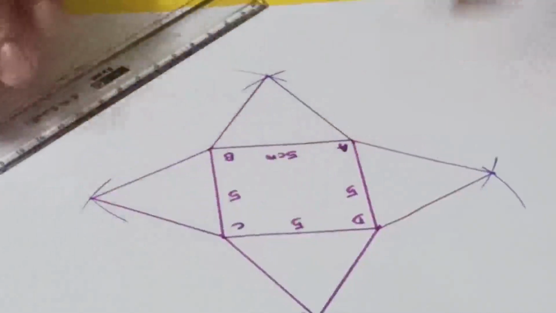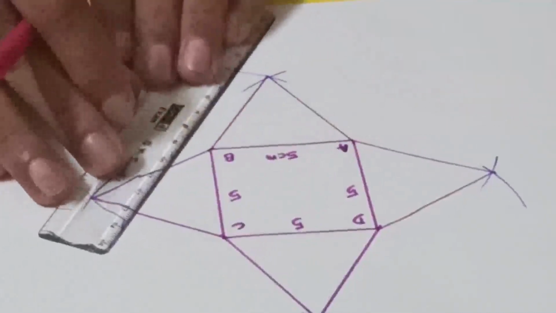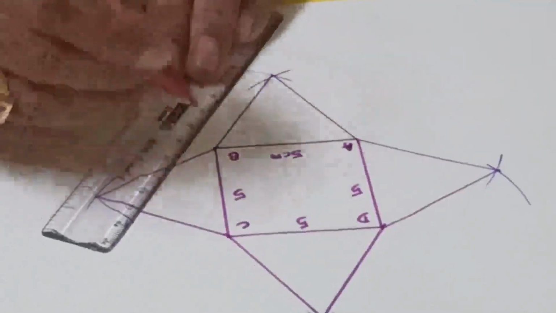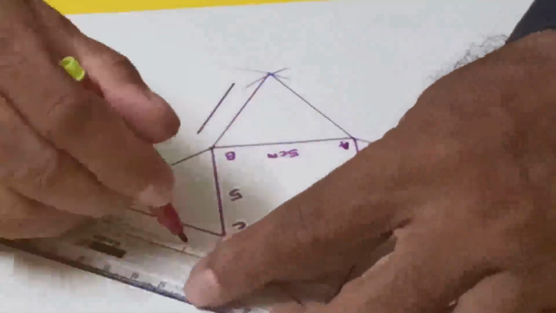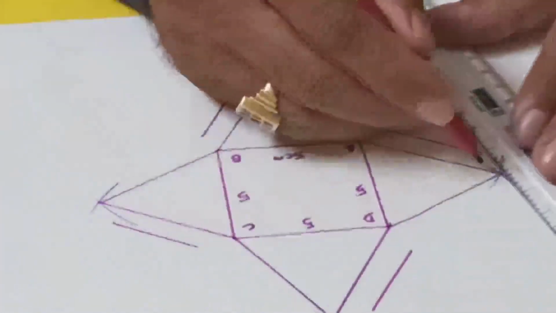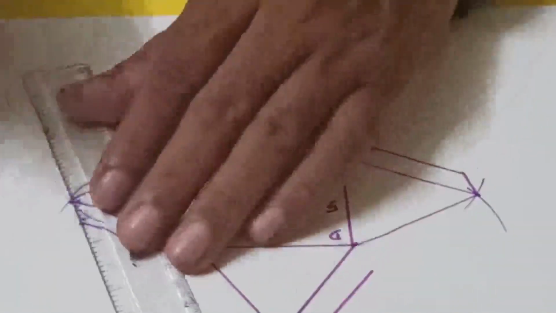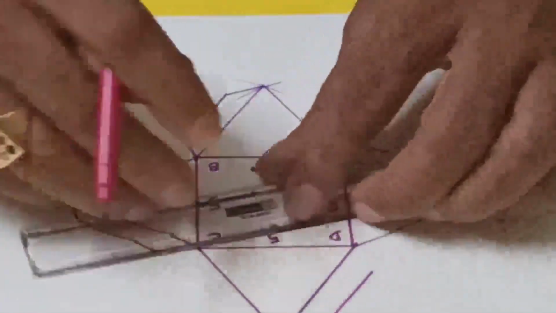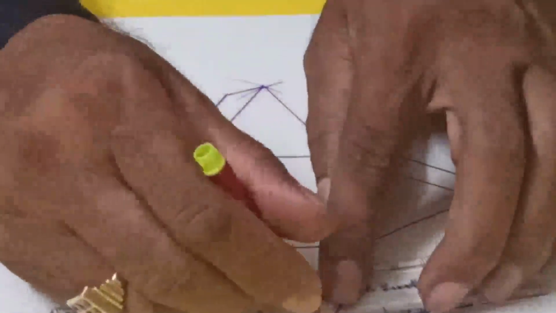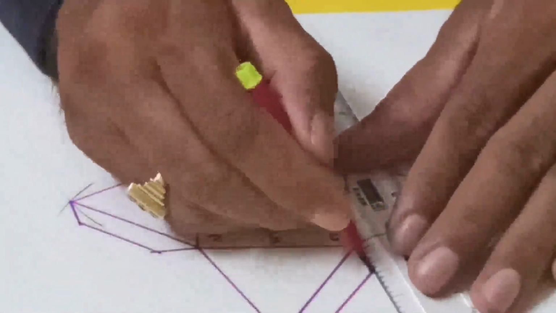Now for each triangle we have to make one border taking 1 centimeter width. So here drawing the border is completed.